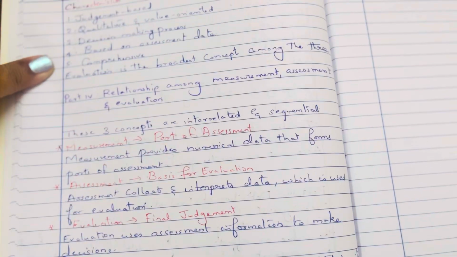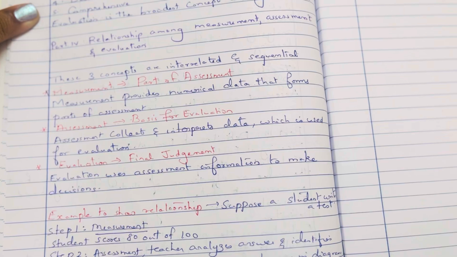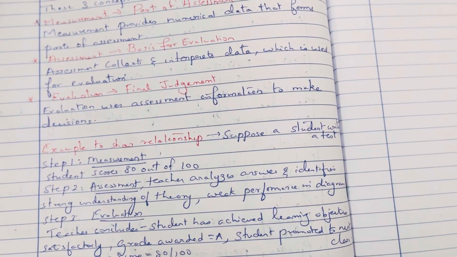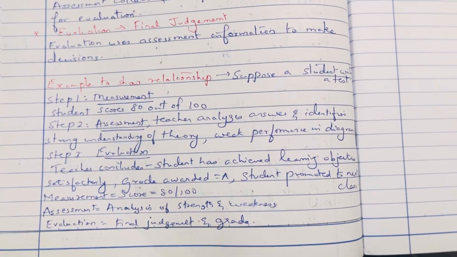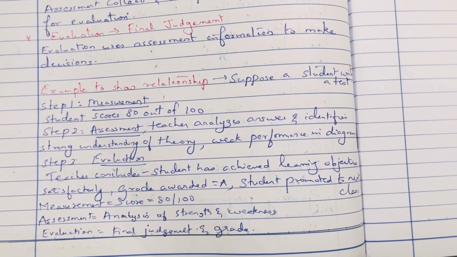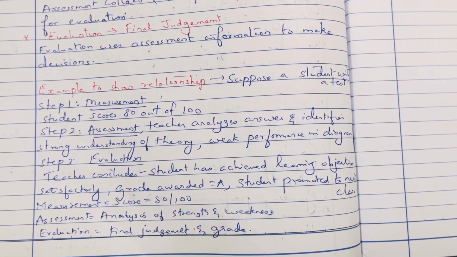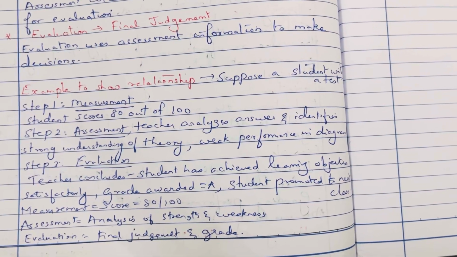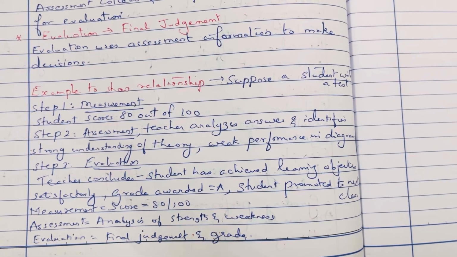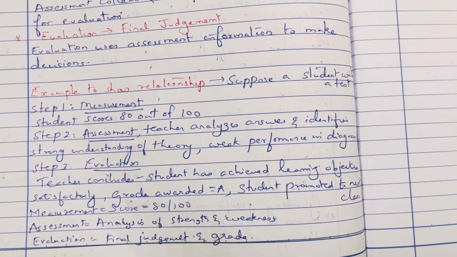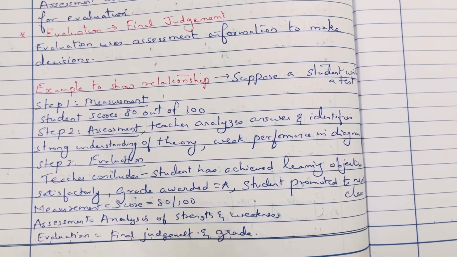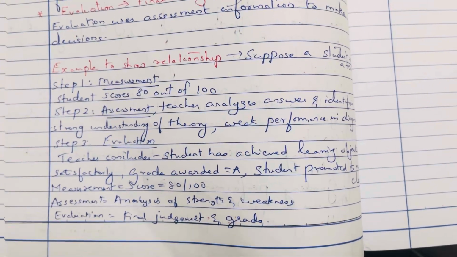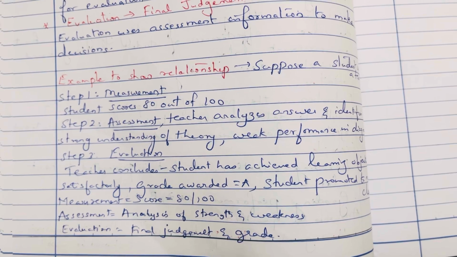Relationship among measurement, assessment, and evaluation. Measurement is part of assessment. Assessment is the basis for evaluation. Evaluation is the final judgment. An example: measurement, a student scores 80 out of 100. Assessment: the teacher analyzes the answers and identifies strong understanding of theory, weak performance in diagrams. Evaluation: the teacher concludes the student has achieved learning objectives satisfactorily, grade A is awarded, and the student is promoted to the next class. So measurement: the score is 80 out of 100. Assessment is analysis of strengths and weaknesses. Evaluation is final judgment and grade.